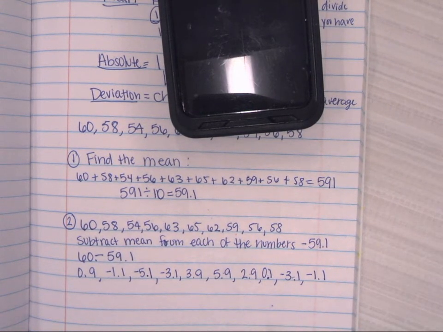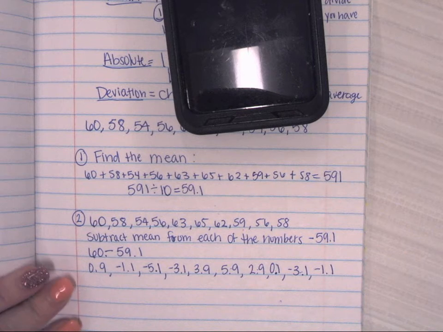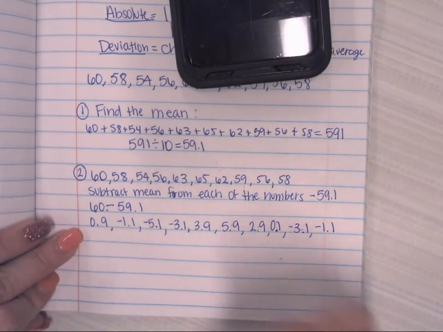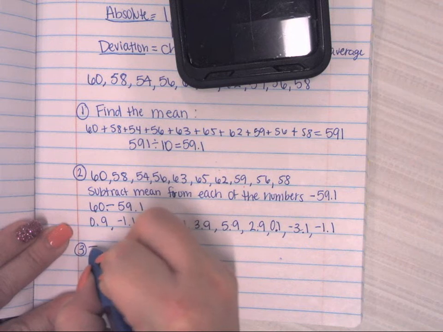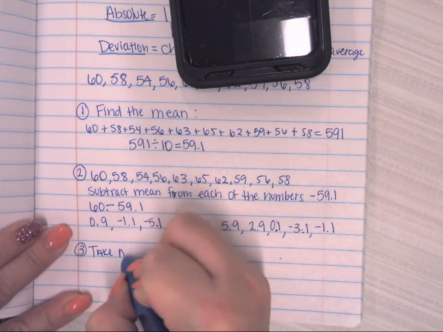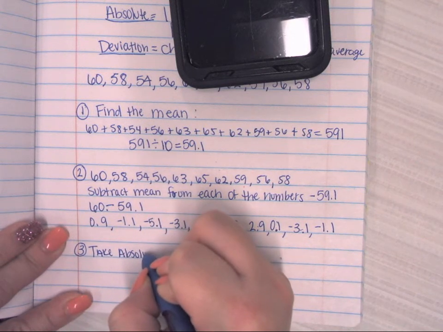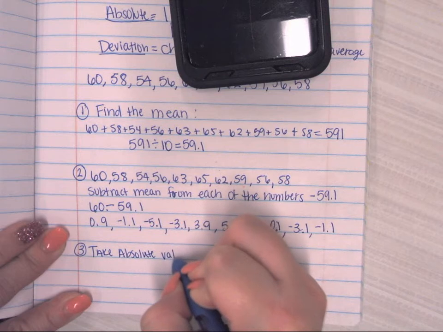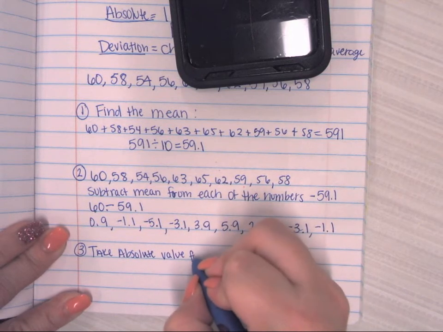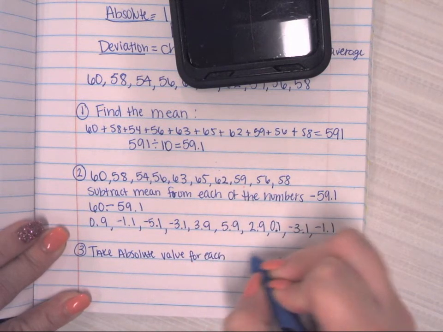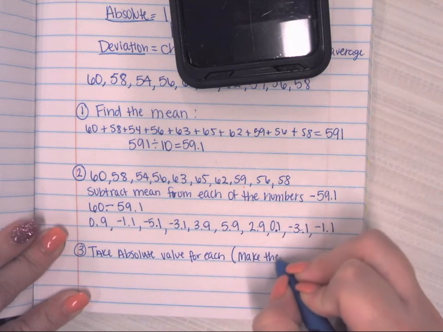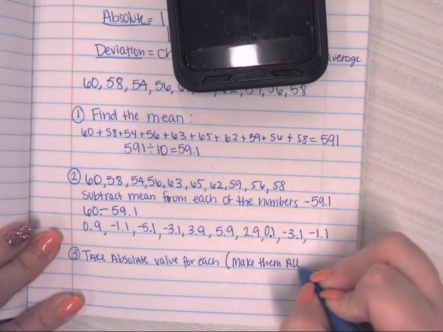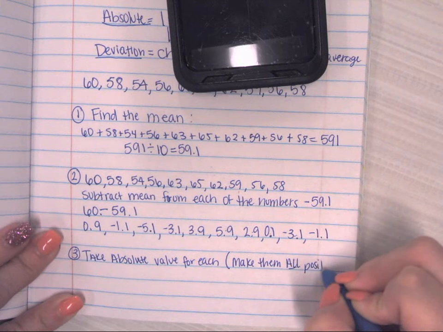Okay. Now I'm going to take the absolute value of each of them. So our third step is to take the absolute value for each. That just means make them all positive.